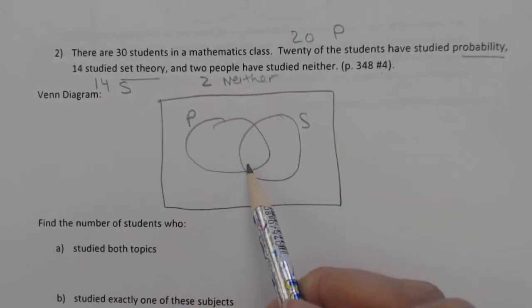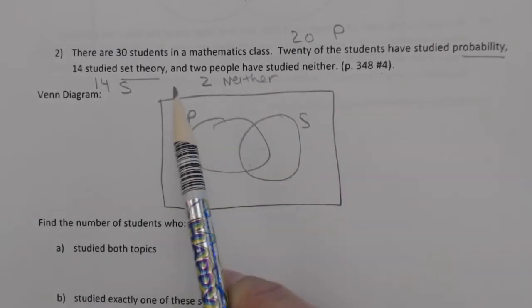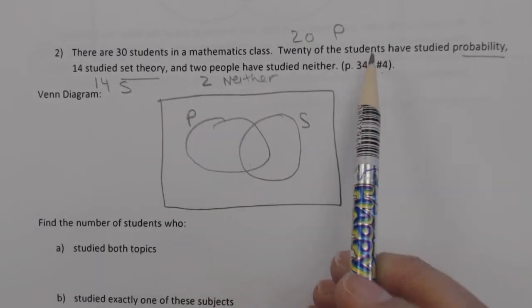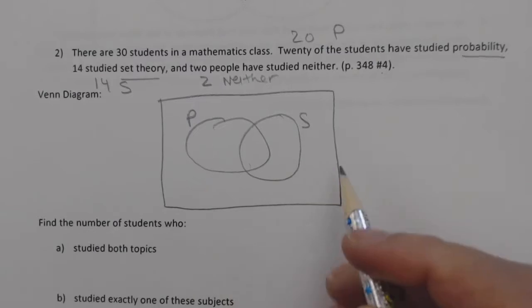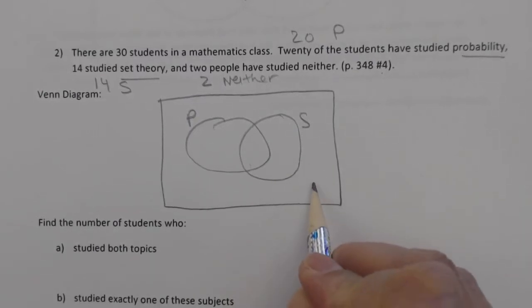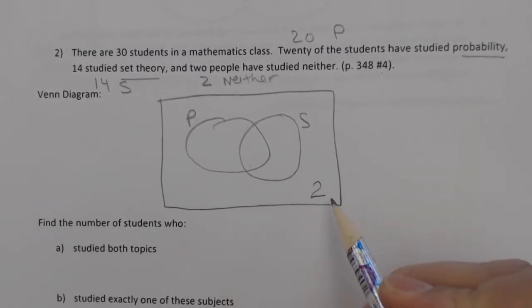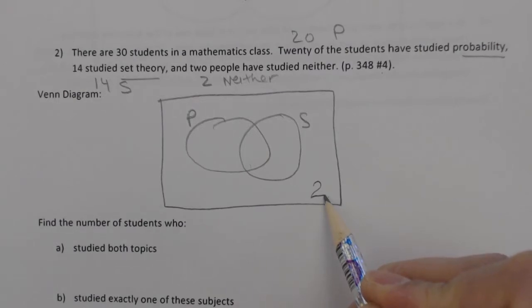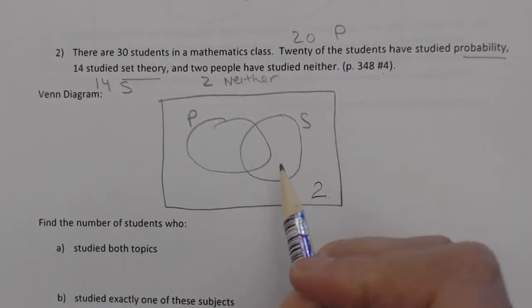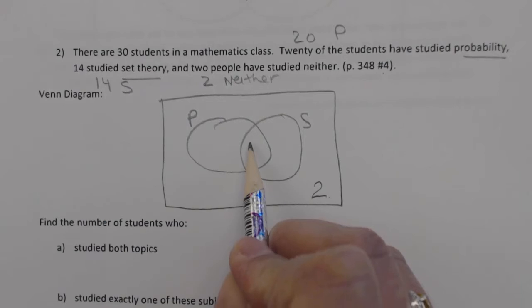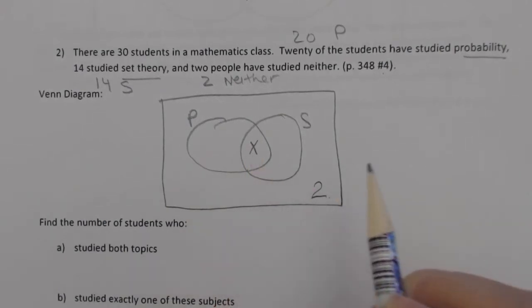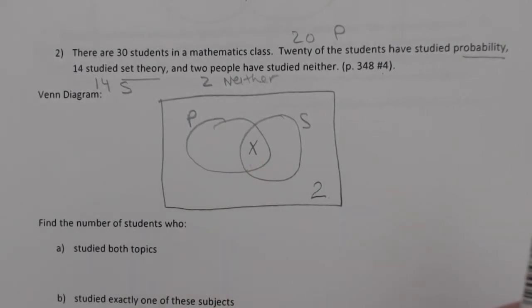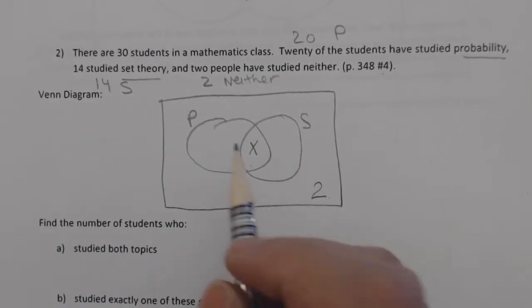Please notice we always do start in the middle, but I don't see that we have both here. So we're not going to be able to start in the middle this time. This is a little bit different. So let's start on the outside. We know that 2 have studied neither, so let's start there, 2. Now, if we did start in the middle, we would put whatever number that took both probability and set theory. But since we don't have that number, that's our unknown. I'm going to write X.